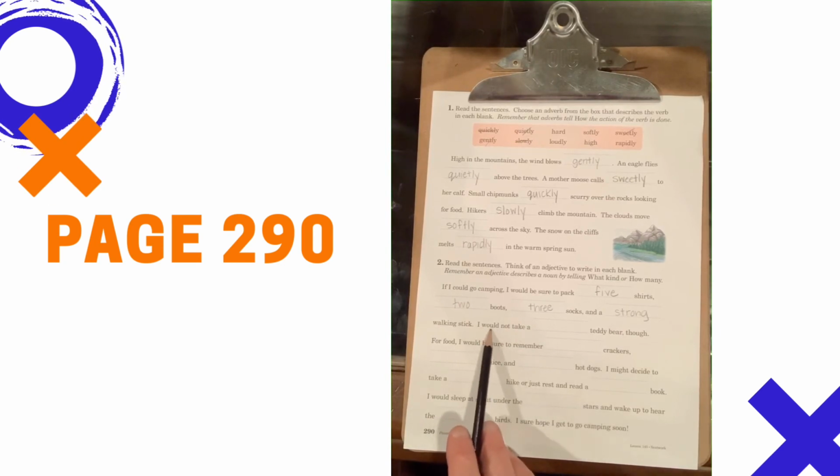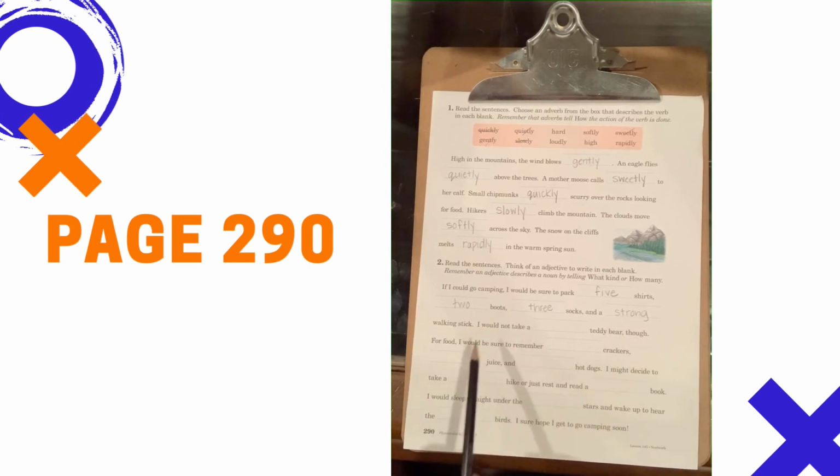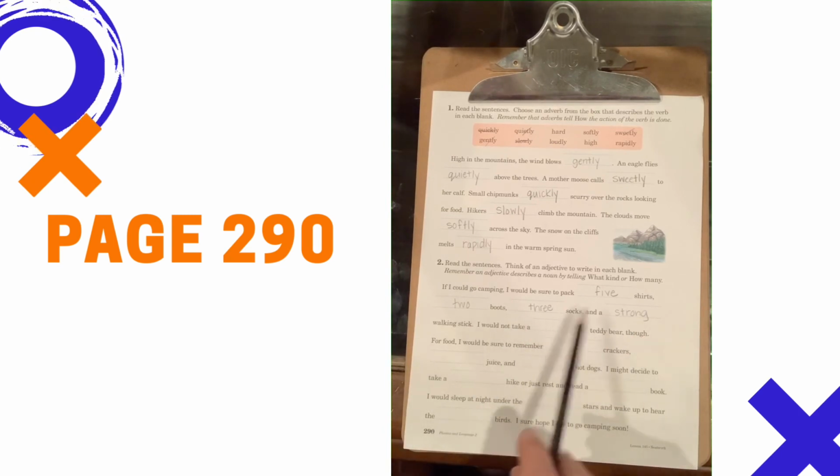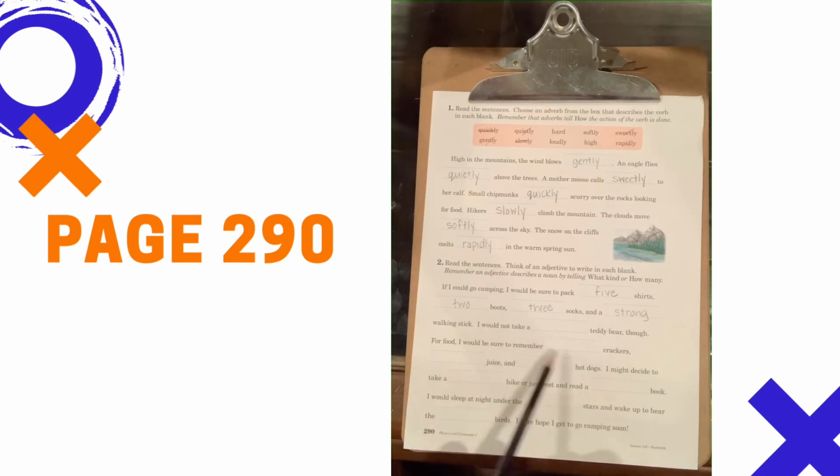Okay, then you're going to go through, you're going to keep reading these and picking adjectives. Like, I would not take a blank teddy bear though. You can put funny ones in here too. Make me laugh. So go ahead and fill those out with some great adjectives.